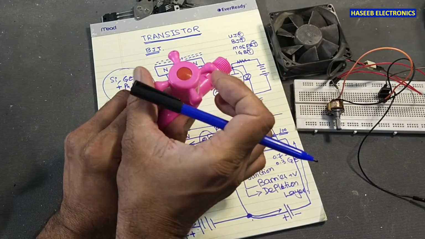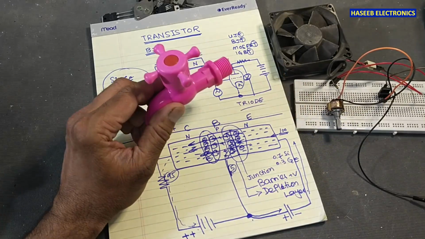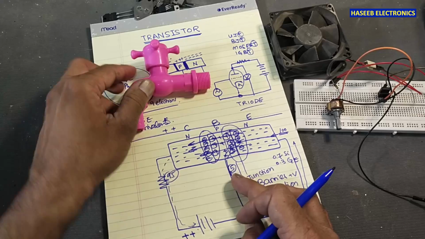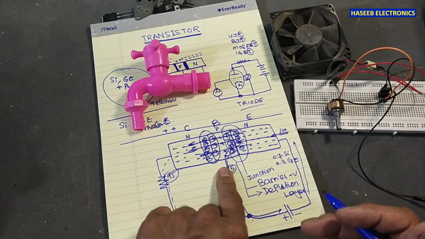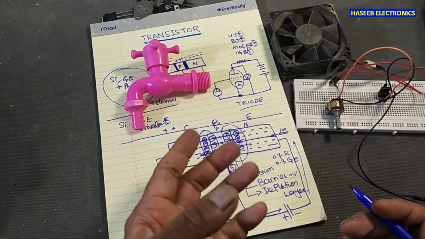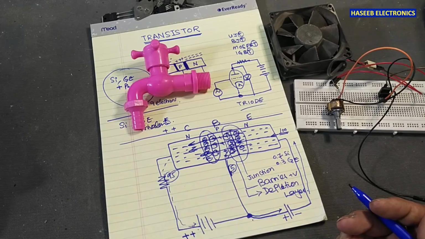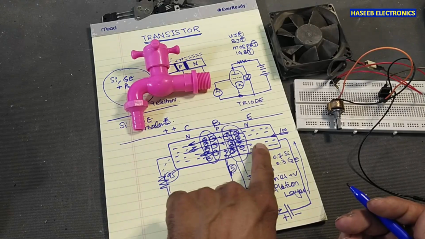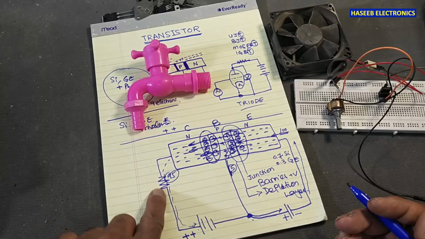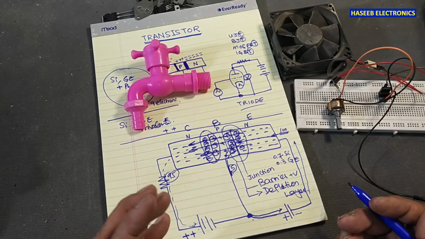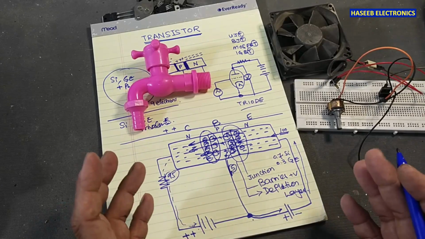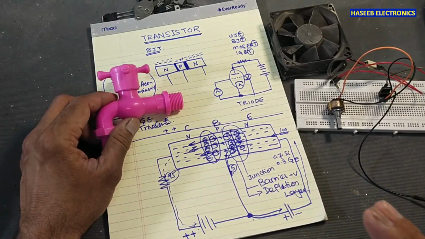When I move it full, for example, this base needs 5 volt at the base, at that time it will say, we can say 50 milliampere. At that time this collector will give 5 ampere. This is the ratio we can say. This is for assumption. Every transistor has its own specifications.